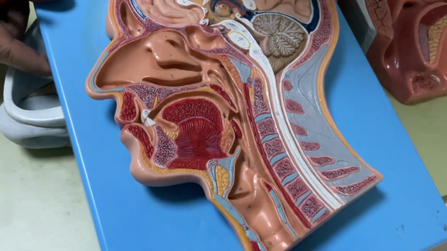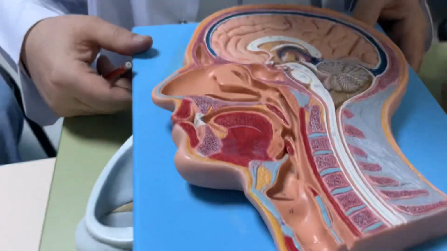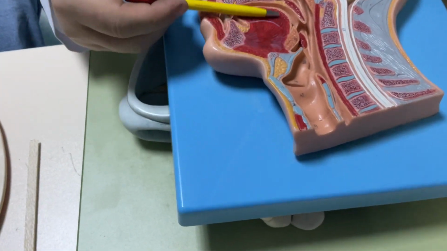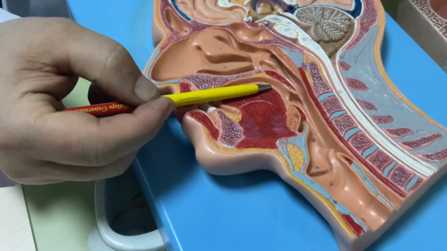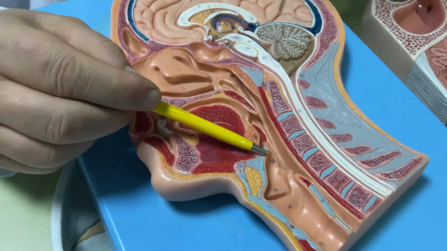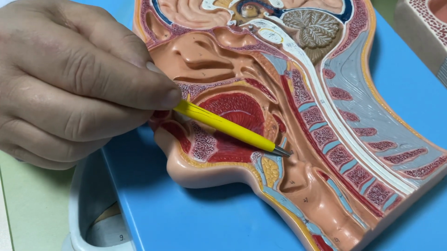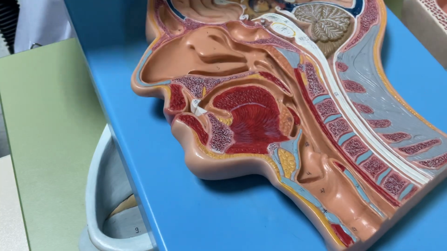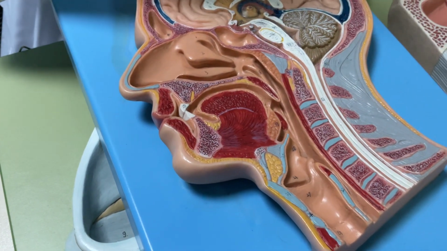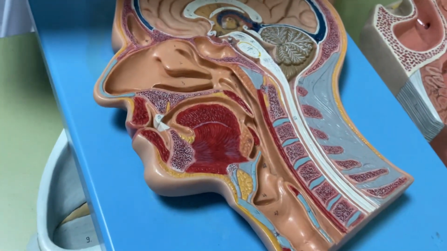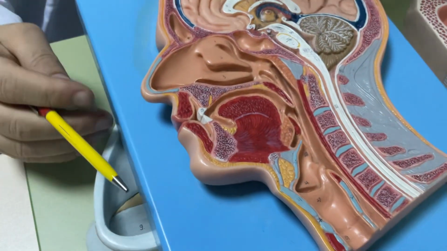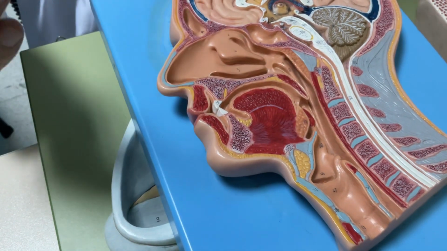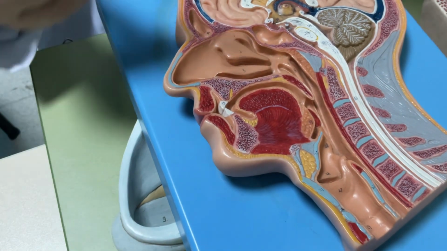Good. Now look at this one here. Here is the oral cavity. This is the epiglottis. This structure is named based on its position relative to the tongue. Since it's located posterior and above the tongue, we call it epiglottis. The cartilage here is called epiglottic cartilage.